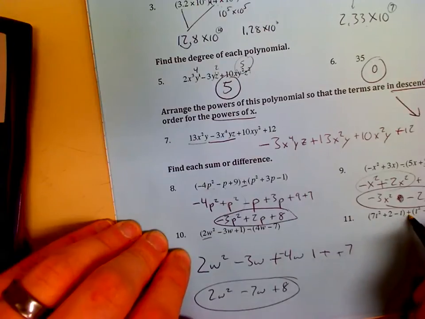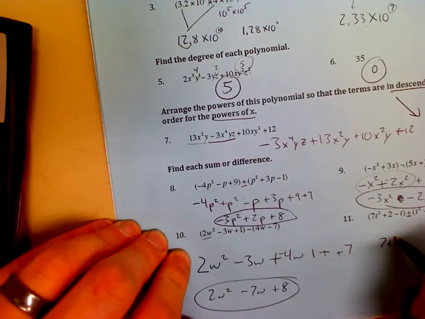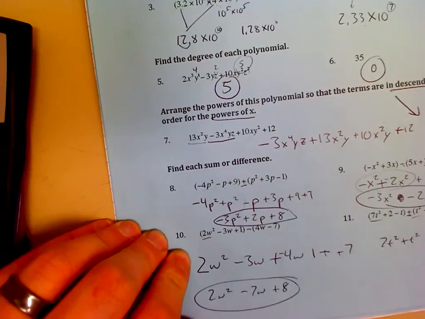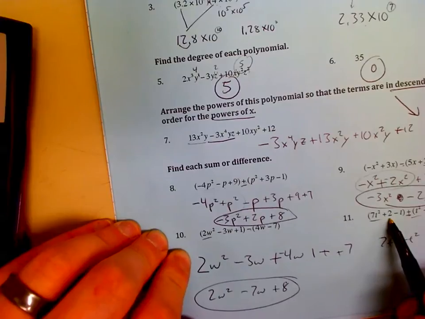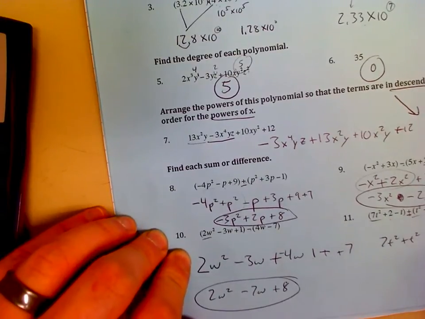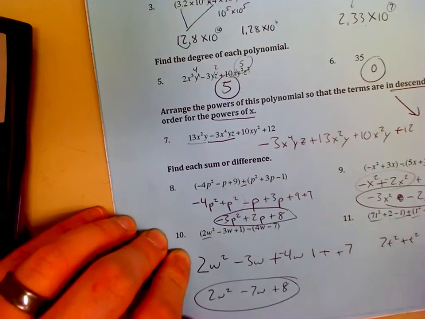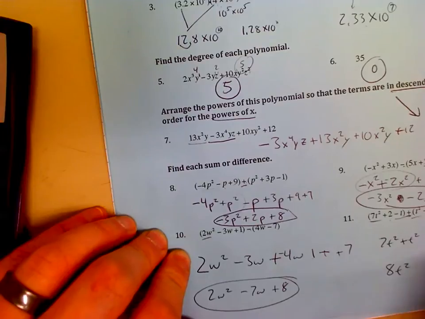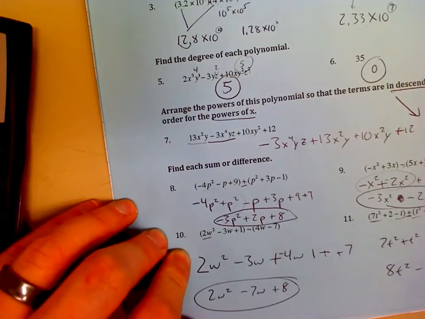Last one, I'm adding, this is a sum, so I get 7t squared plus t squared plus 2 plus negative 7, and then minus t plus negative 2t, so I get 8t squared minus 5 minus 3t.